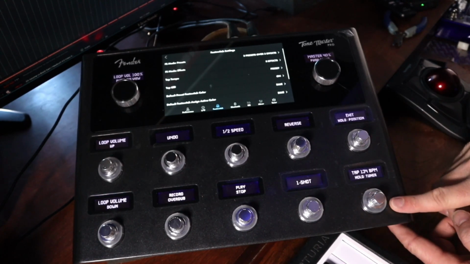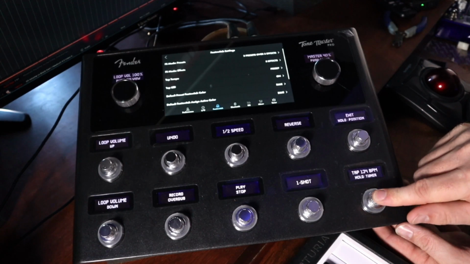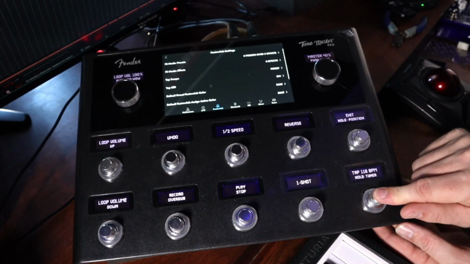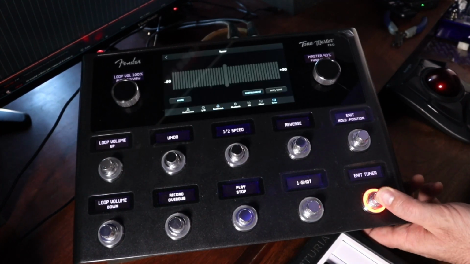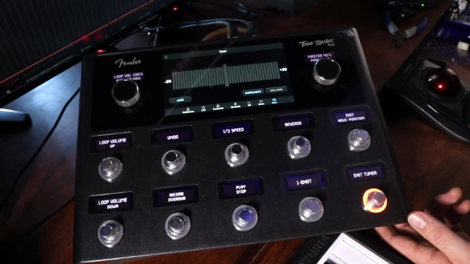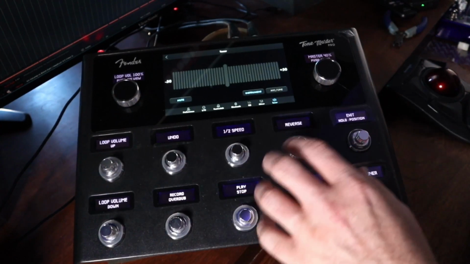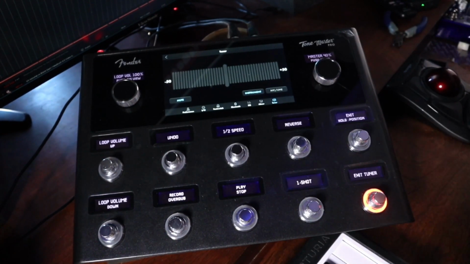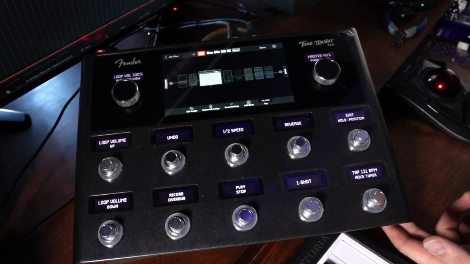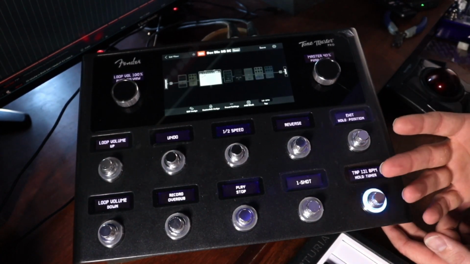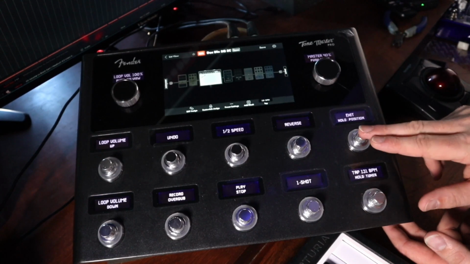Then we have our tap and our tuner. So tapping it in obviously just changes the tempo of that preset. Okay, and then if we hold, we now have our tuner on the screen. And none of the switches really have anything to do with the tuner. You just tune up your guitar and you can see the tuner work on the screen there.